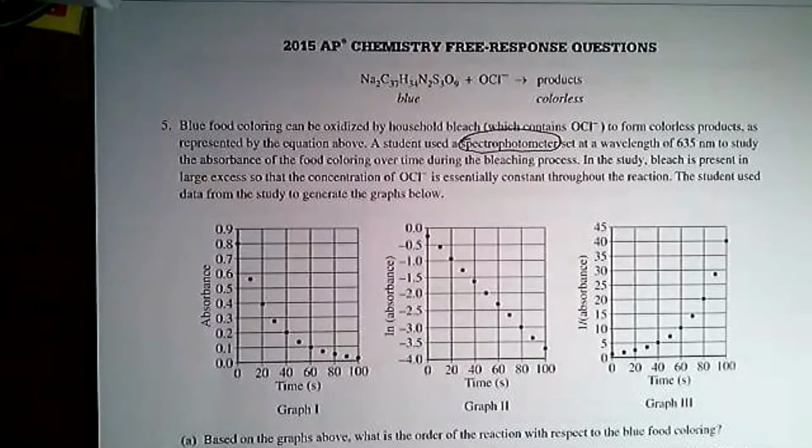So in the study, bleach is present in large excess so that the concentration of OCl⁻, the hypochlorite ion, is essentially constant through the reaction. So what they're basically saying is the amount of hypochlorite that you have is going to be so high that the amount you lose due to this reaction is negligible compared to what you started with. So the reaction won't slow down because you lose so much OCl⁻ that it becomes limiting. The limiting reactant is the blue food coloring.